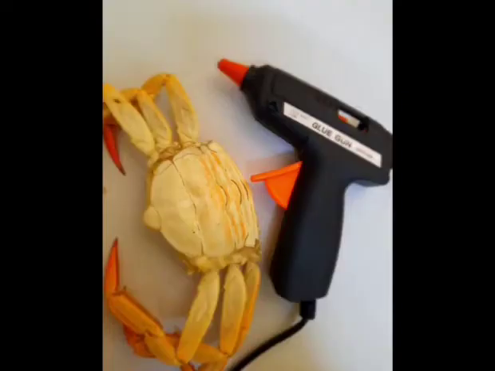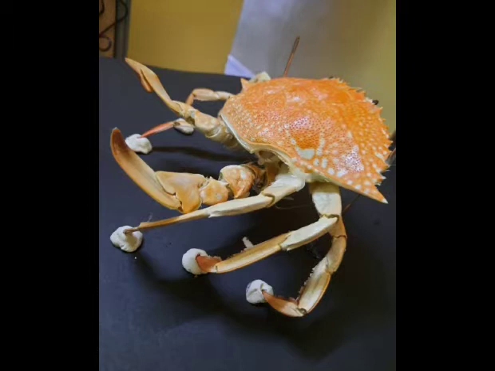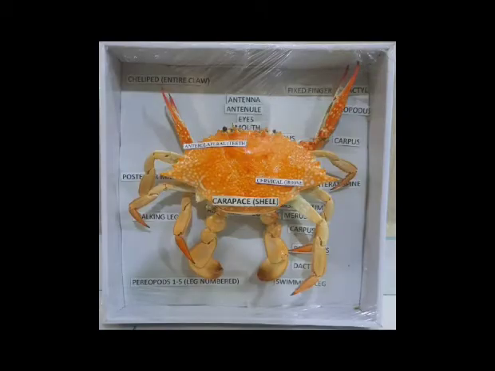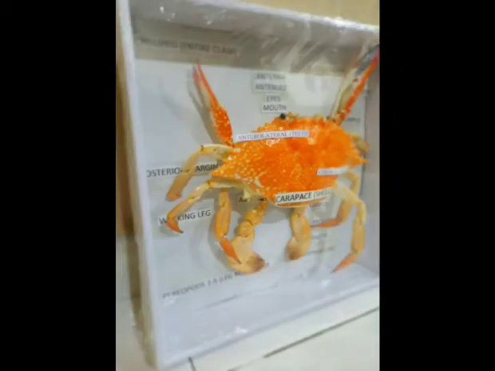Fourthly, I tried to fix the clean parts of the crab to each other by using a hot glue gun. Fifthly, I tried to set the dry specimen in proper posture by using cardboard and needles. Later on, I labeled the outer parts of the crab. And lastly, I preserved and labeled the specimen in an airtight box after drying and setting the proper posture.